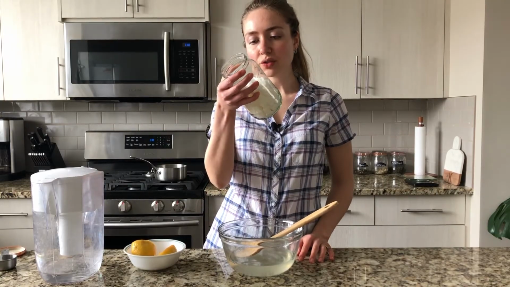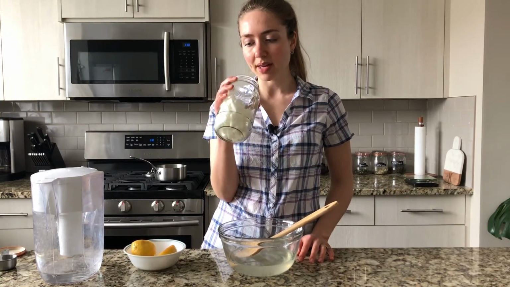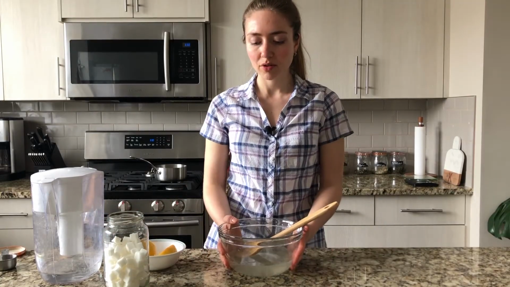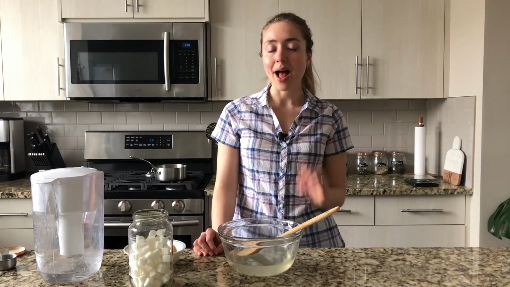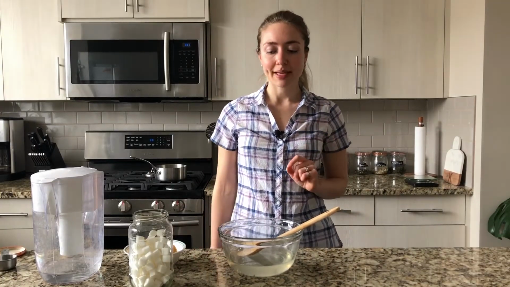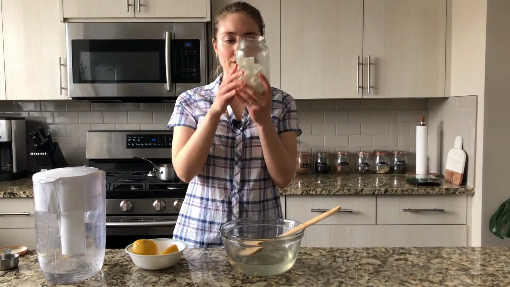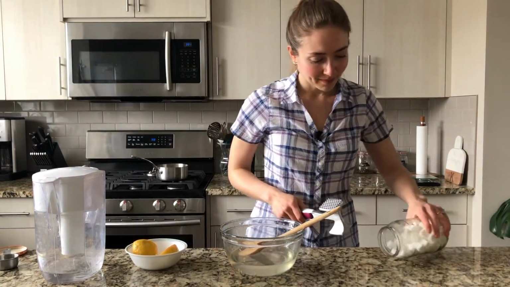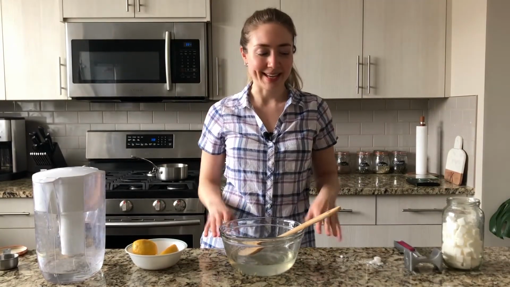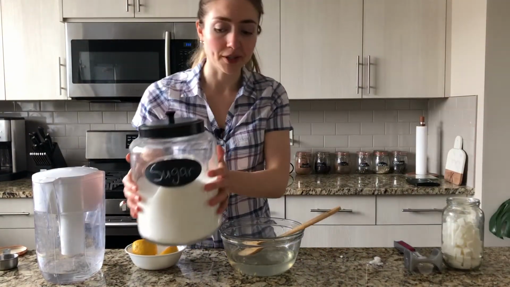Well, these chunks of sugar do seem to be big, and I am using cold water. Seems like I will need to go the long route, a little bit longer route, in order to make this right. So what we're gonna do is crash. No, just kidding. We're just gonna use normal sugar.